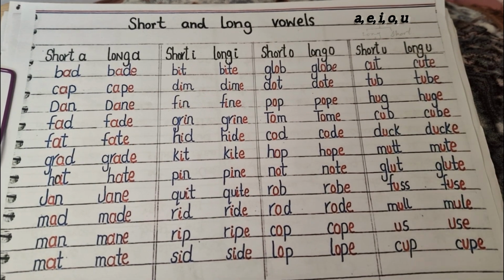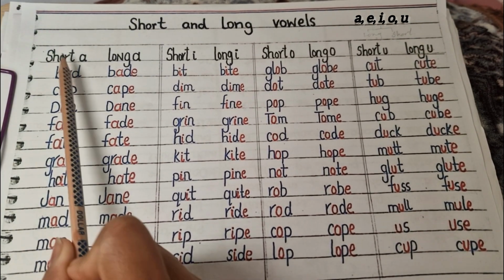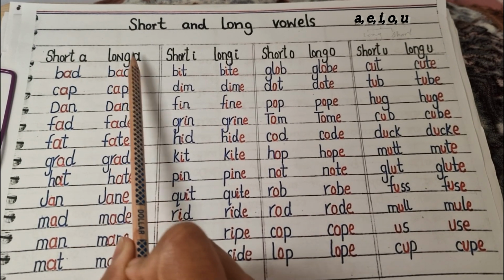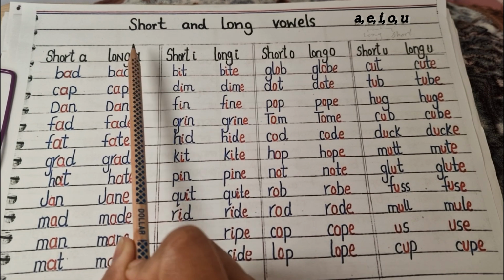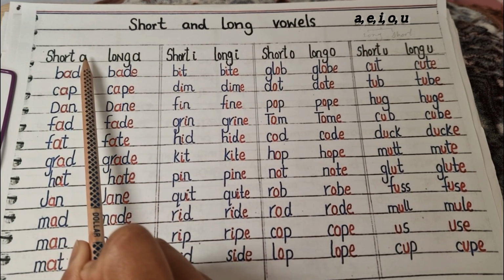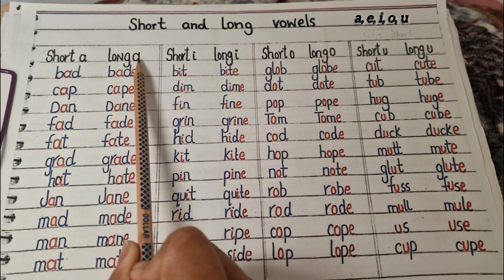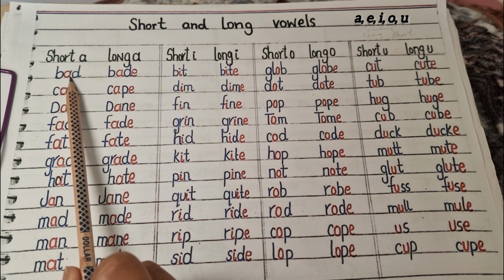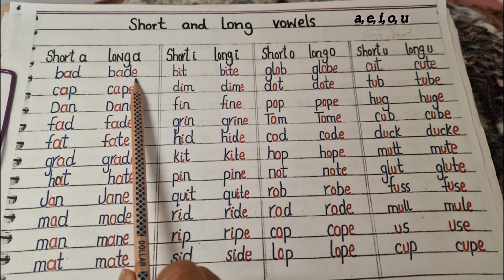Now let's look at some examples together. As I told you, for the short vowel sound we will use the short a, and for the long vowel sound we will use the actual name of the letter A. Short sound a and long sound A. In these examples we will learn how our words change from short vowel to long vowel.